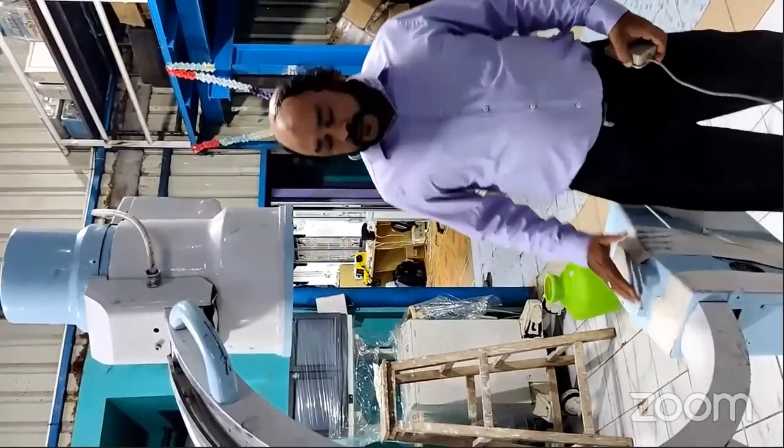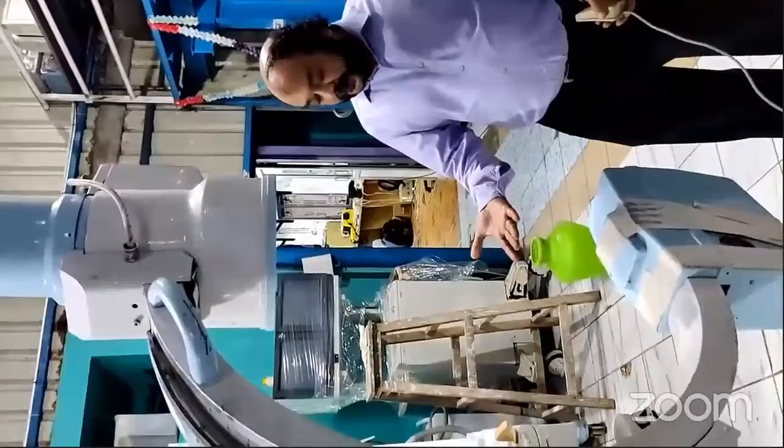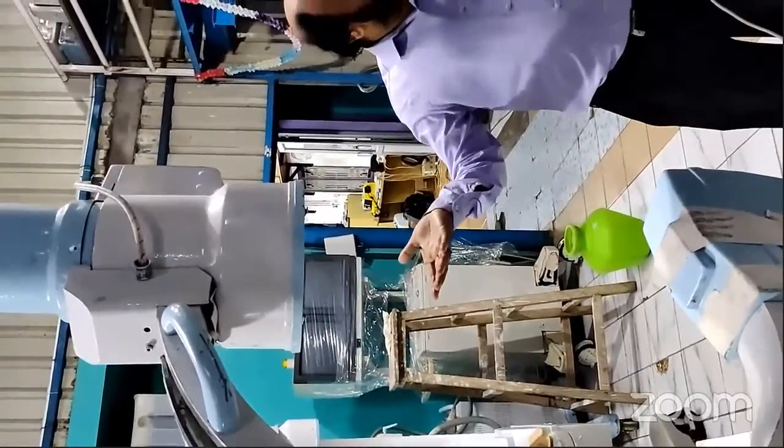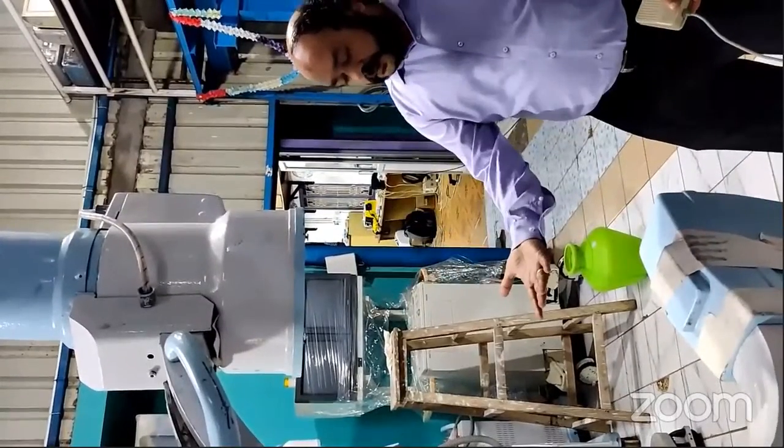Just now I kept my hand in between the X-ray and the IA. See the monitor.